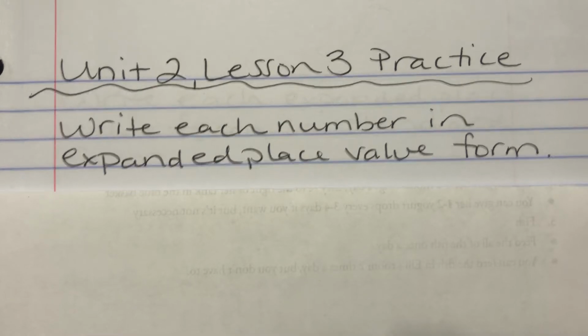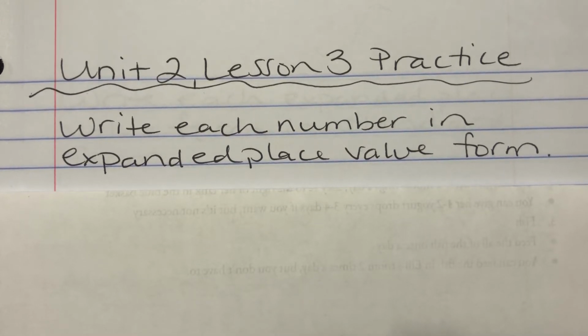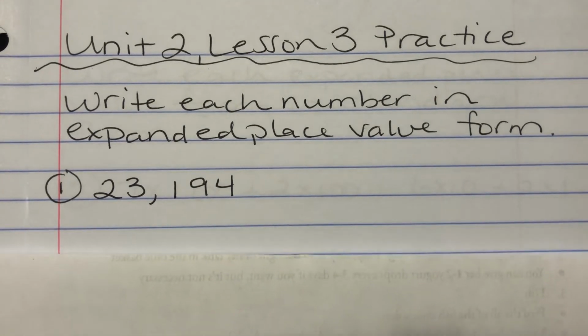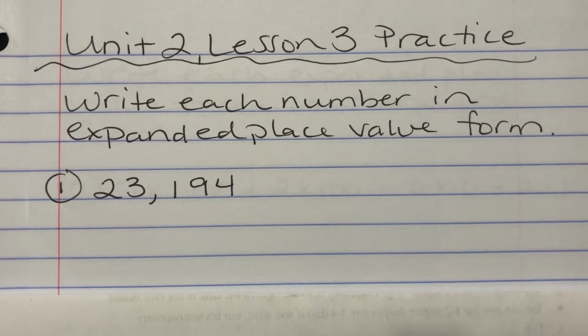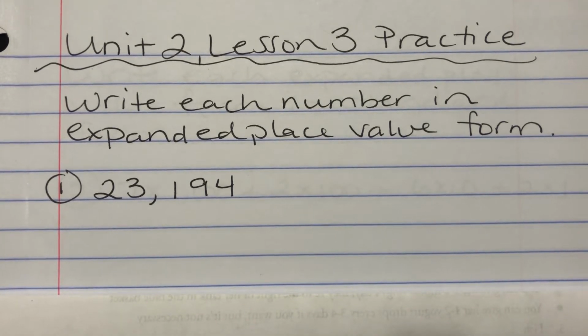So to start off, we're gonna do a few problems like that, where I give you a number and you're gonna write it in expanded place value form. And remember for this, once you see the problem, go ahead and press pause. Then I want you to solve it out on your whiteboard or scrap paper. And then when you're ready, press play to check your work. All right, here's your first one, 23,194. I want you to write this in expanded place value form. Remember, you can pause it and then press play when you're ready.